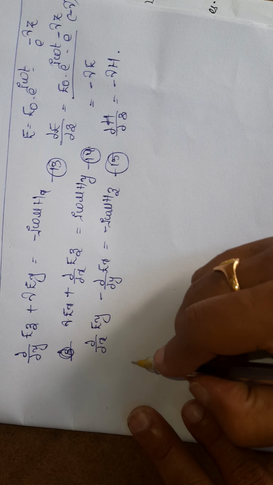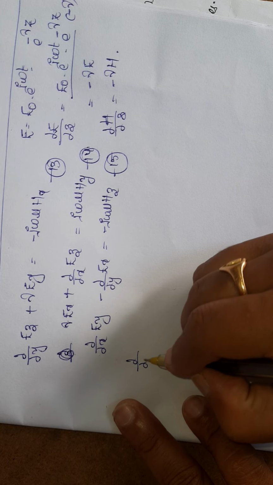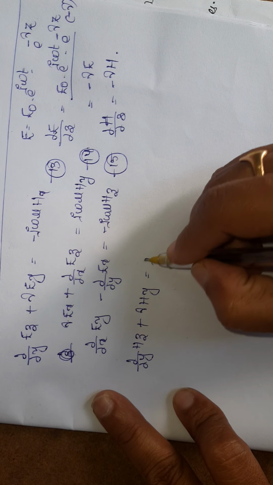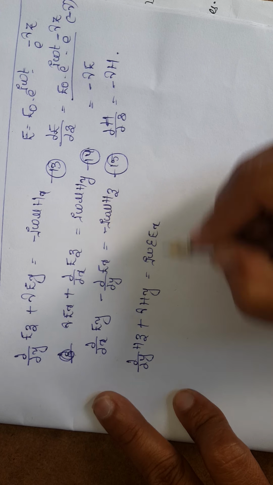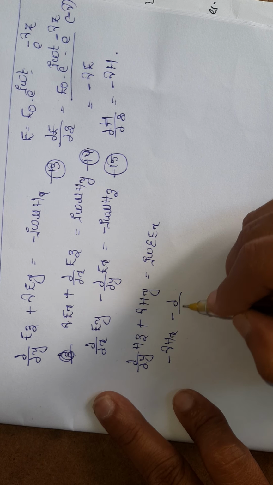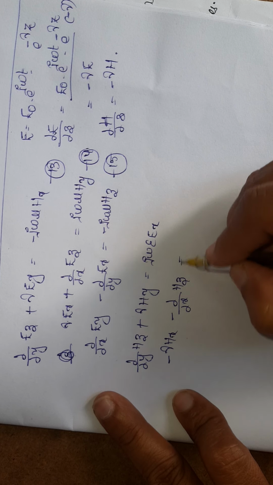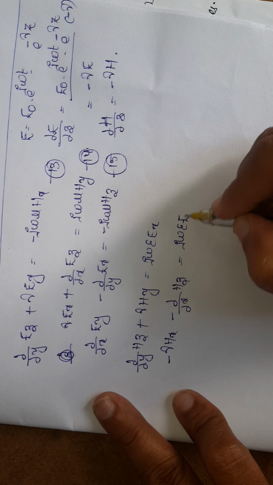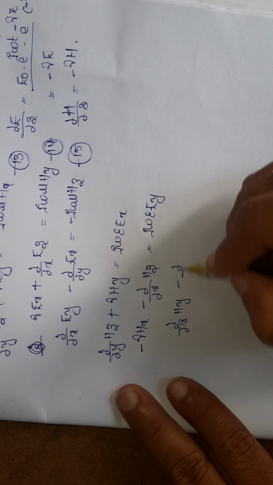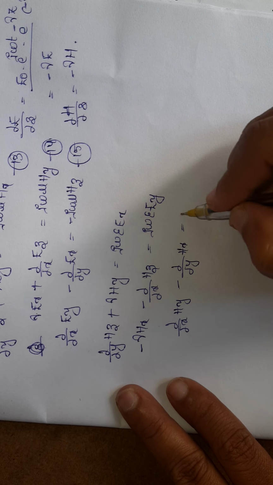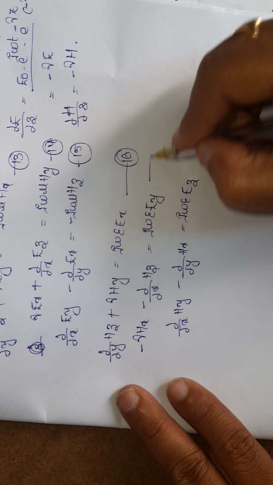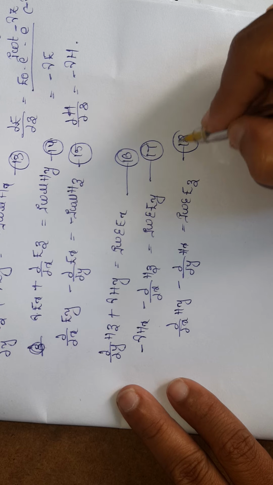Next, the three equations are simplified as ∂Hz/∂y + γHy is equal to jωεEx. Next, minus γHx minus ∂Hz/∂x is equal to jωεEy. Next, ∂Hy/∂x minus ∂Hx/∂y is equal to jωεEz. So let us consider them as equations 16, 17 and 18.